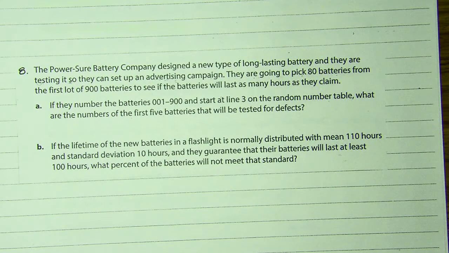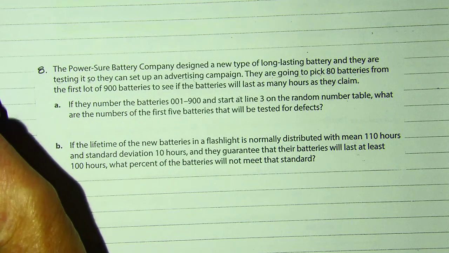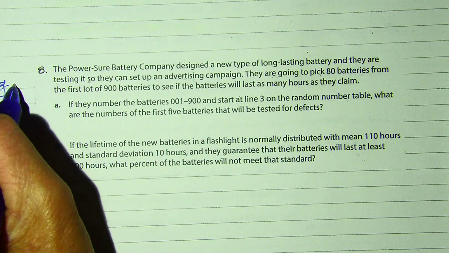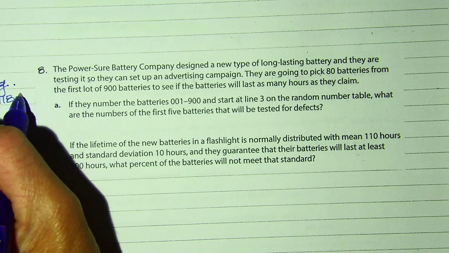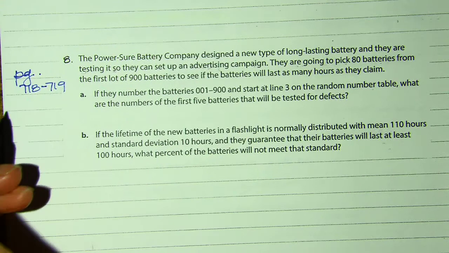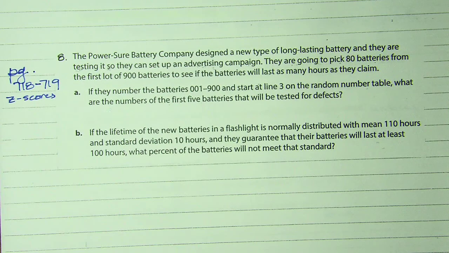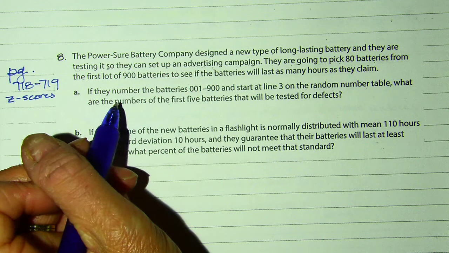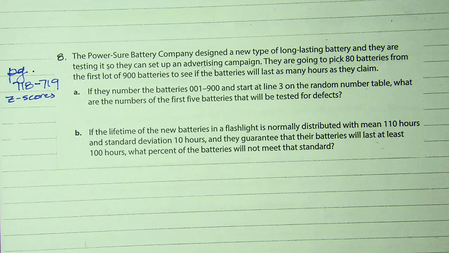All right. So, finally, number 8. And when you are using the normal bell curve, we're going to need page, in our book, page 718 and 719 for the z-score chart. So number 8, if they number batteries 001 to 900 and start on line 3, what are the numbers for the first 5 batteries?